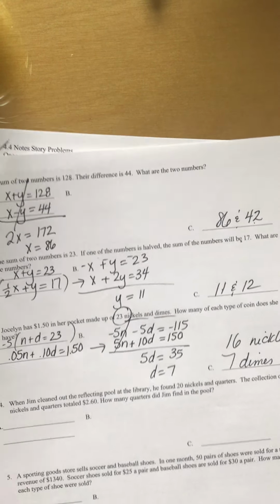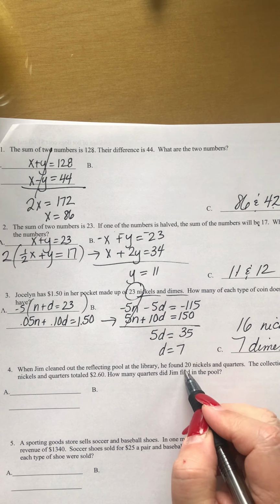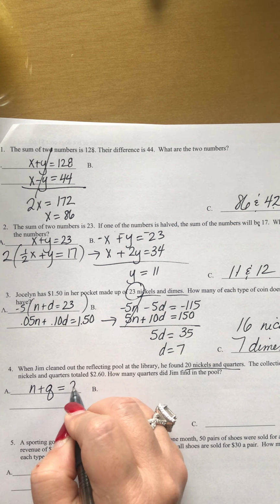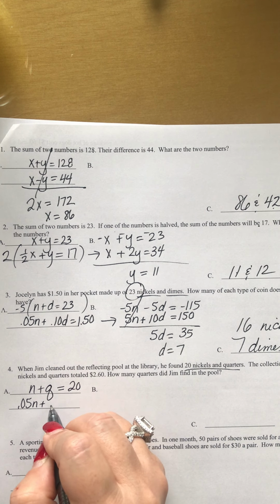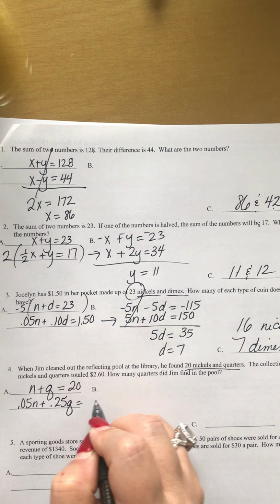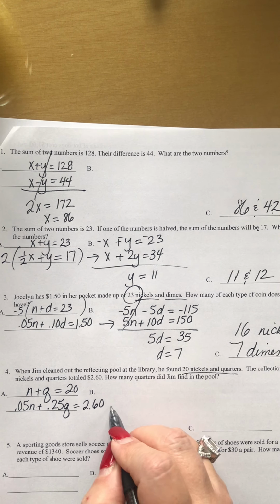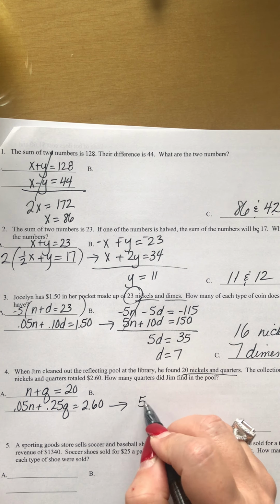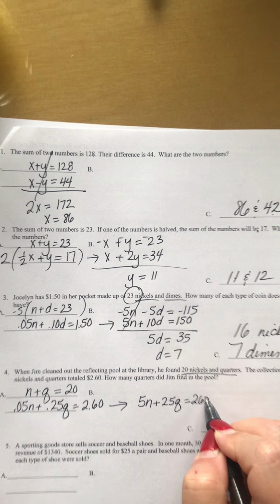Again, another money problem. Jim is cleaning out a reflecting pool at the library. He found 20 nickels and quarters. n plus q equals 20, there's 20 of them. A nickel is 5 cents. A quarter is 25 cents. And he found a total of $2.60. Let's keep the same pattern going. I'm going to move the decimal 2 over. 5n plus 25q equals 260.